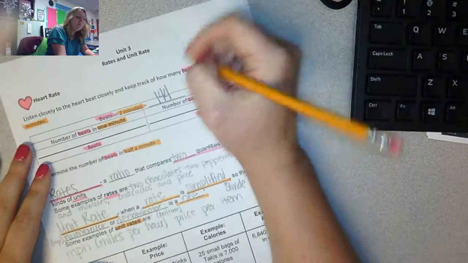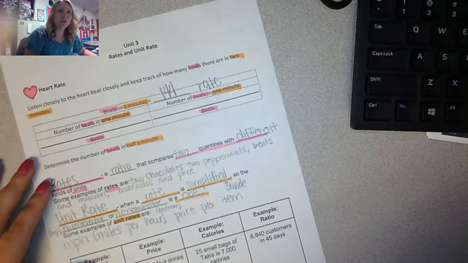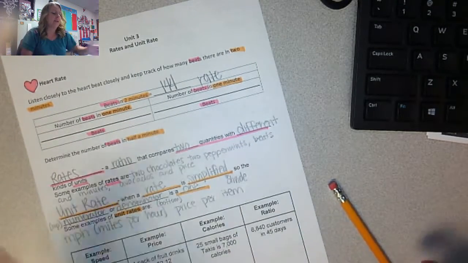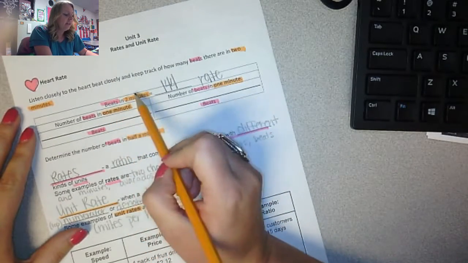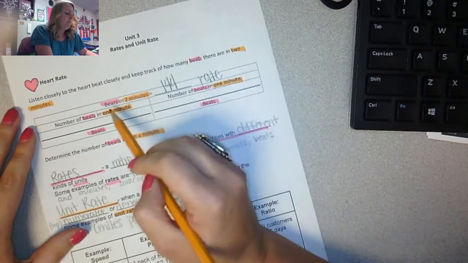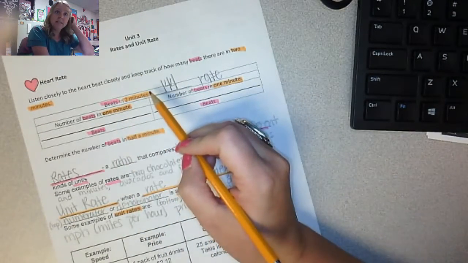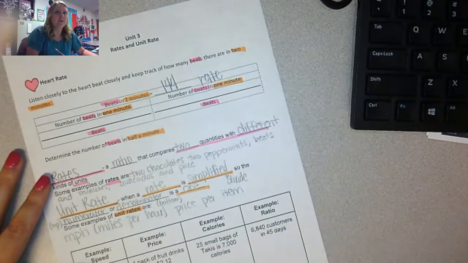This is called a rate. It is a rate because you are comparing two different things. You're comparing the beats and the minutes. And if you look at the notes, I've gone ahead and highlighted them in two different colors. So the beats represents the 144, and then the 2 minutes represents the time. Now, we're going to learn about how you can break this rate into a unit rate.